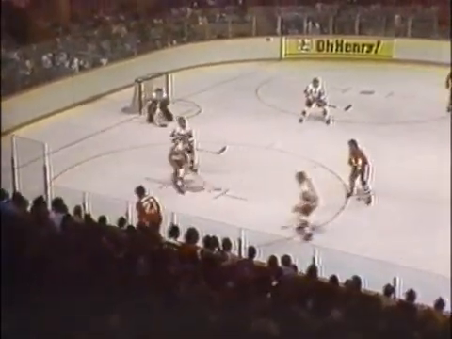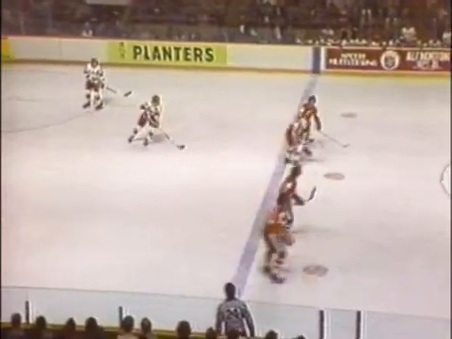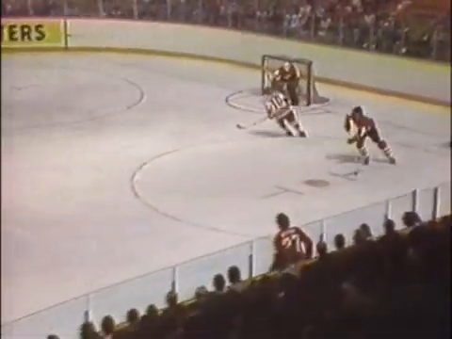Robinson for Canada. He's watched by Repniev. Puts it right on the stick of Kapustin. And the Soviets at their own line to center. Kapustin's long shot. Vachon takes it high on the shoulder, and Orr has it at the side. 10 minutes and 42 seconds remain in the opening period. Canada won. The Soviets no score.